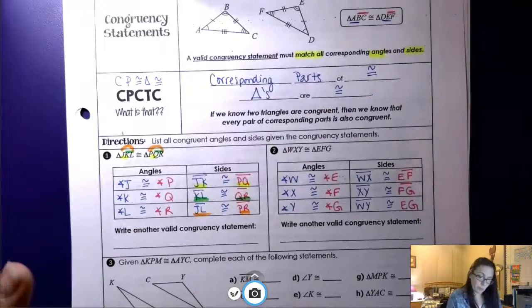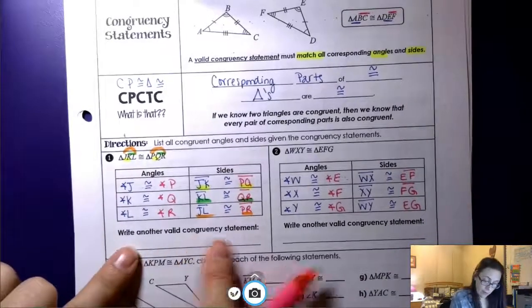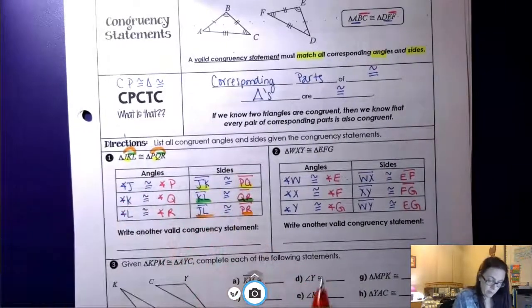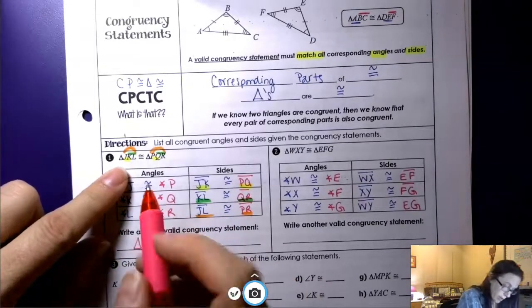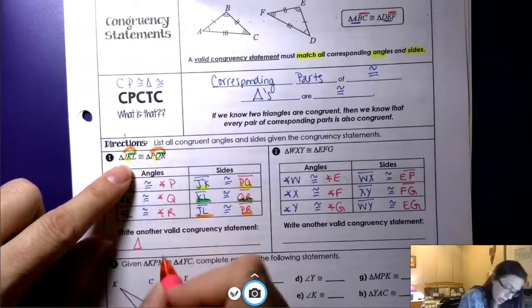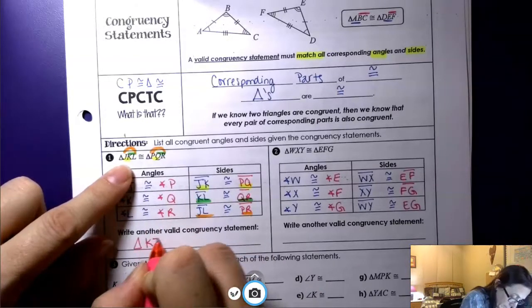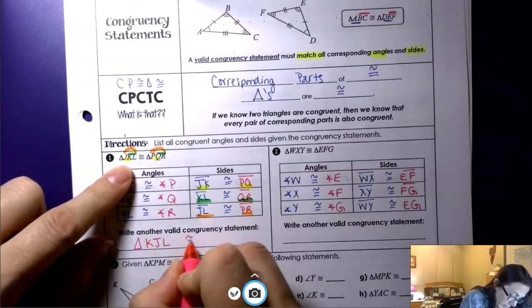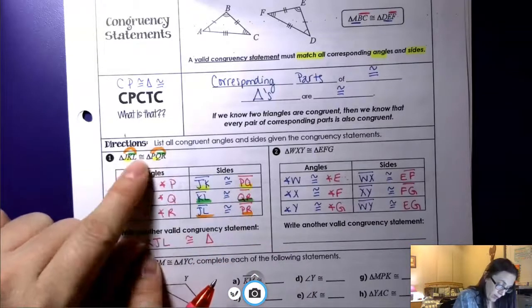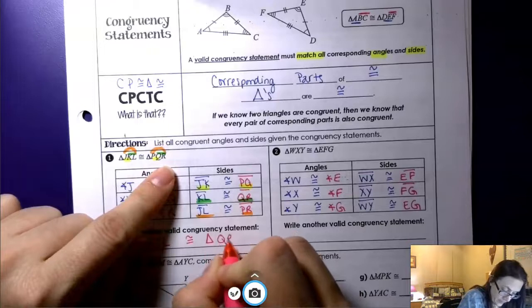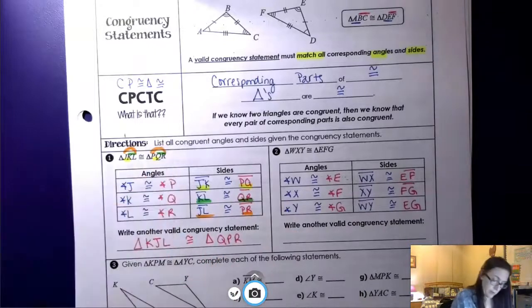So if I wanted to write another valid congruency statement, I could do the same thing but maybe in a different order. So I could say triangle, let's call it KJL, would then be congruent to triangle in the same order would be QPR. You could do the same thing over here.